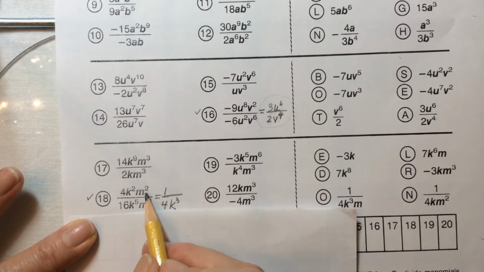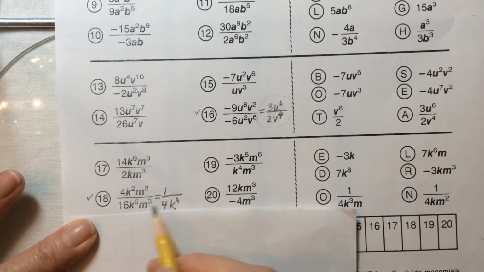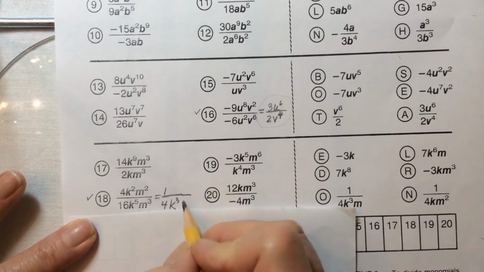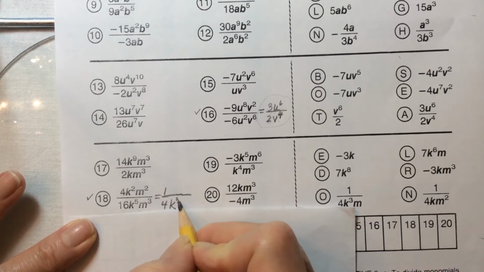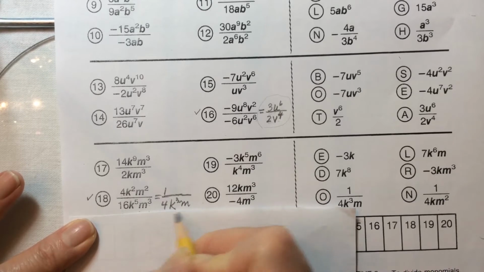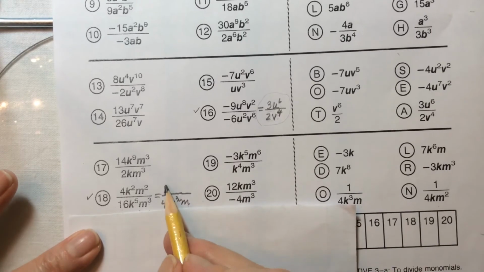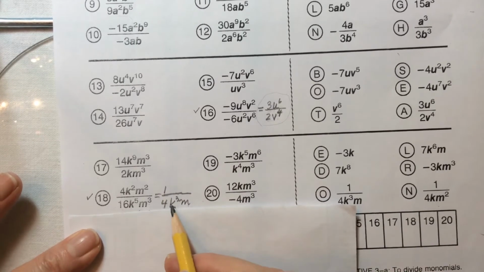And then m to the second power, m to the third power, 2 minus 3, again, we got a negative, so m to the first power, or just m, and it stays below the line down here. So we've got 1 over 4k to the third power, m.